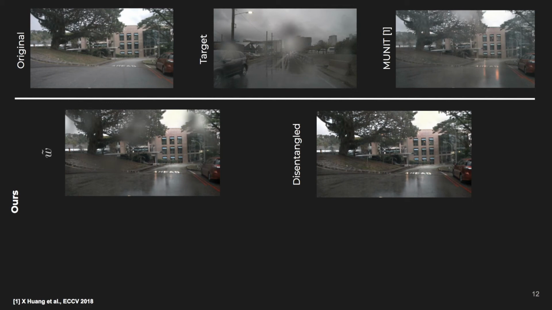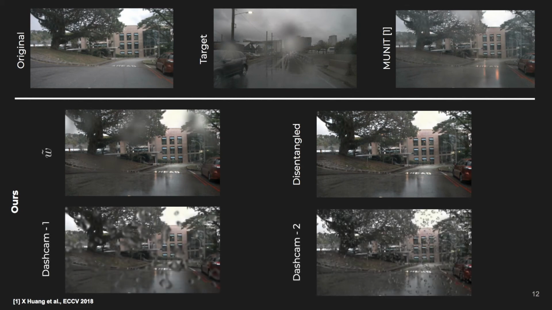Please note that this representation has been learned without having seen images without raindrops and without any supervision. Also, as I introduced before, we can also render rainy scenarios with different parameters, as here we choose dashcam-like styles. The backbone network we use is always MUNIT, so our method could be integrated in any GAN baseline.